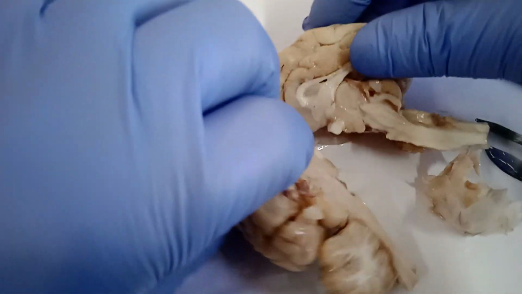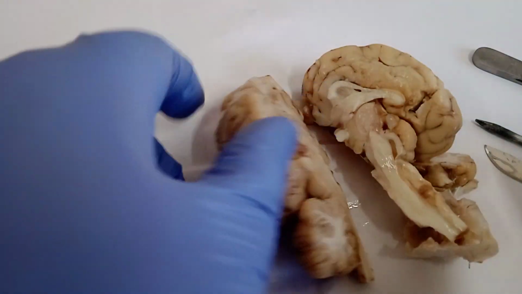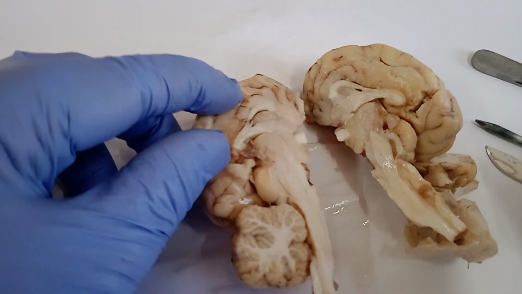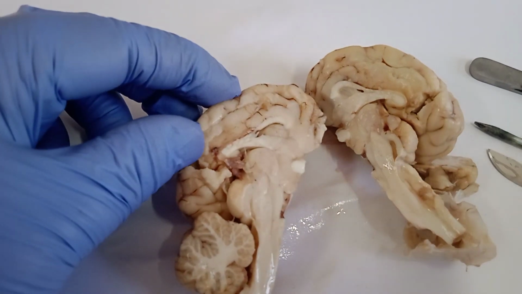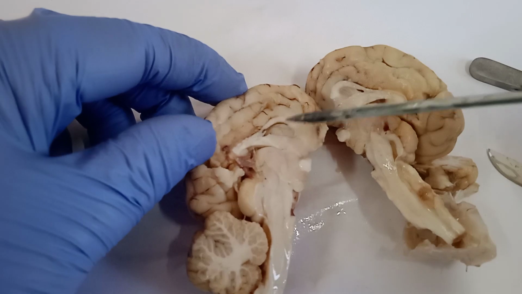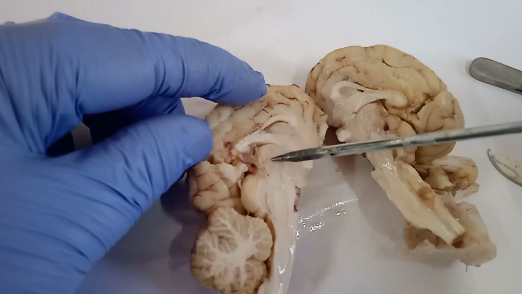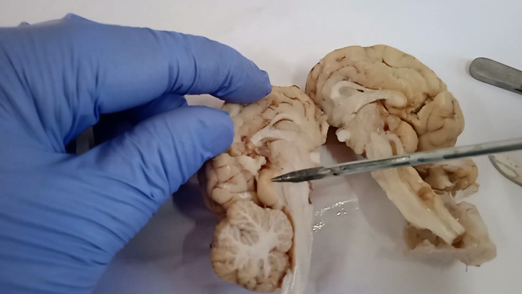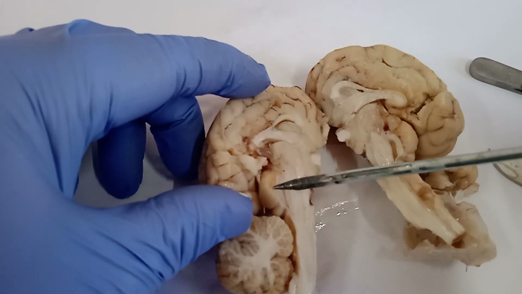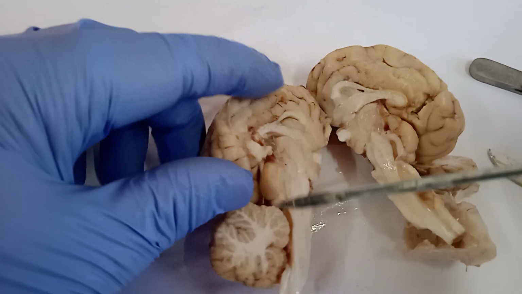So here we have given the cut into two parts, and you can see that. This is the lateral ventricle, and this is the thalamus. This is that part of the superior colliculi. This is the inferior colliculi.